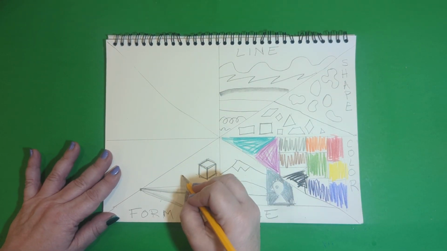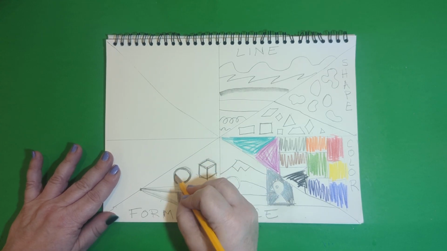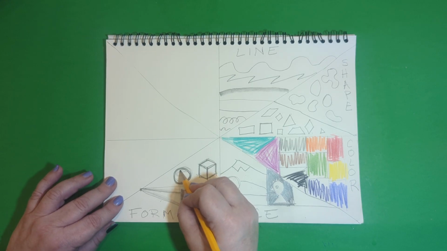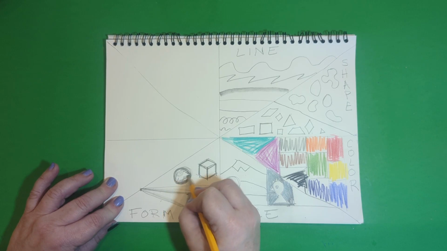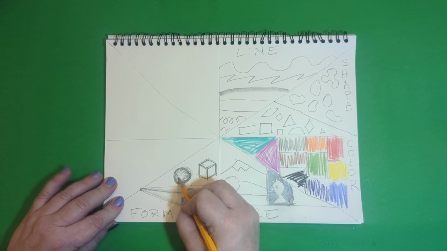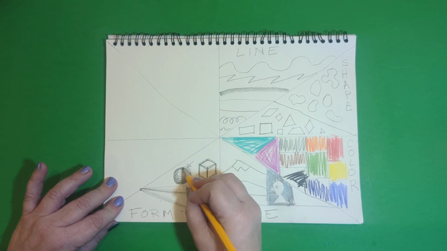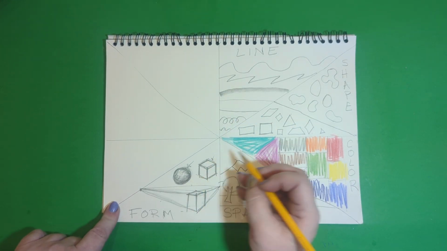Another way to create form is through value, where we have a light highlight that shines on one place, and as you get closer to the edge, it gets darker and darker and darker. And if you want to try this, you can, but you don't have to. As long as you have at least one form, one box.